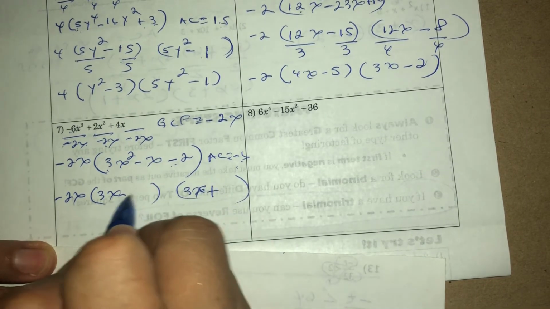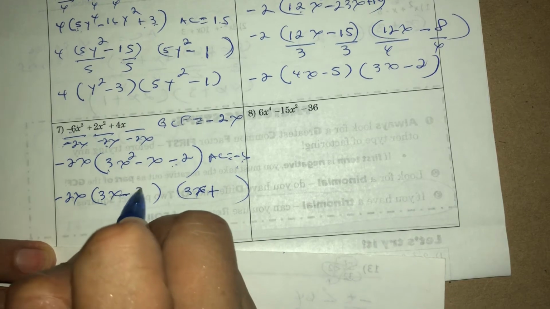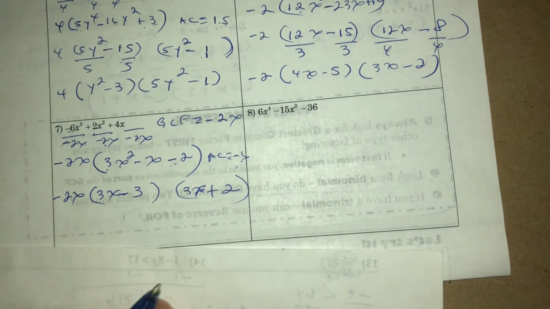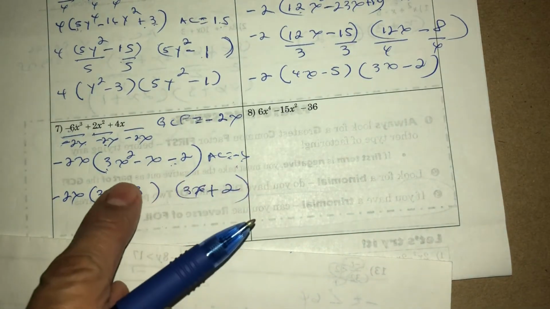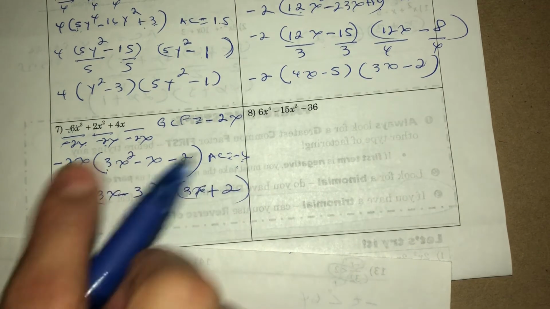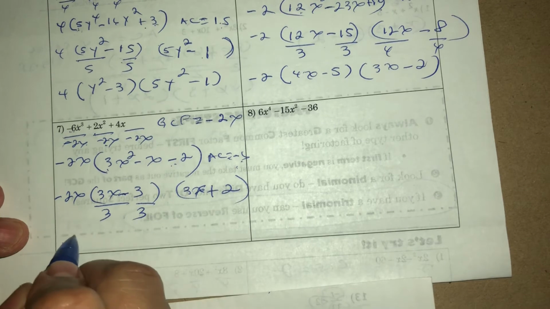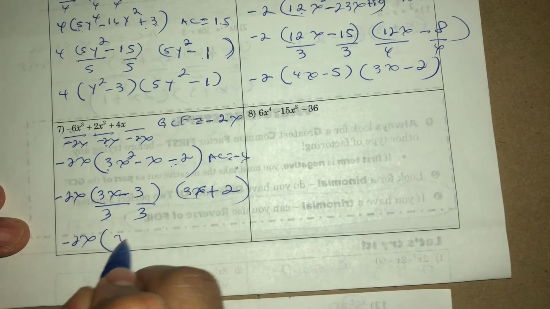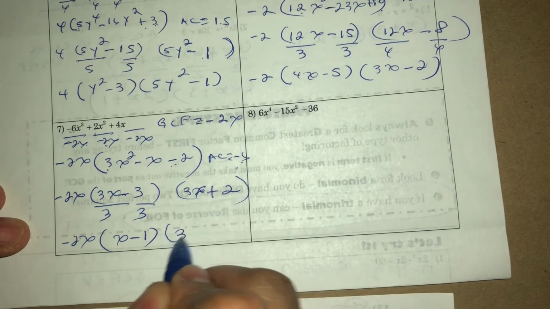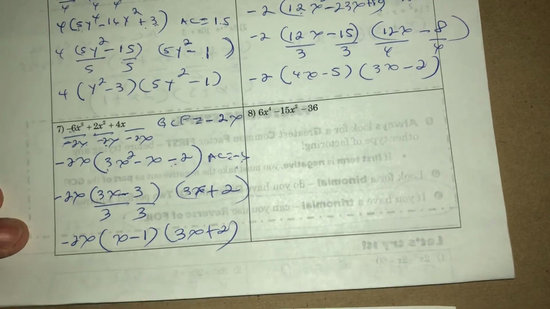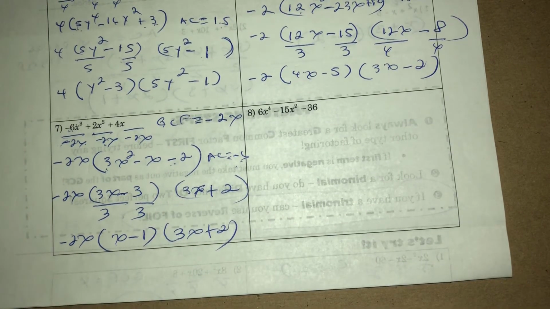And I think we've done this before. That's going to be minus 3 and plus 2. Because negative 3 times 2 is negative 6. Negative 3 plus 2 is negative 1. So the only one that has GCF is this one. So I'm going to keep my negative 2x. That becomes x minus 1, and that's going to remain the same. All right? One more, and we call it for the day.